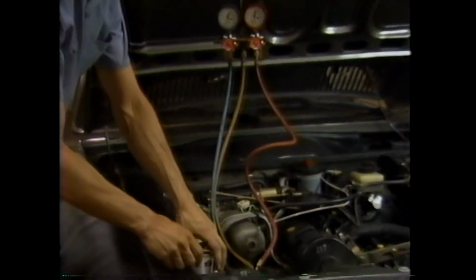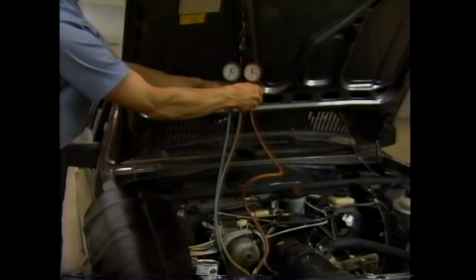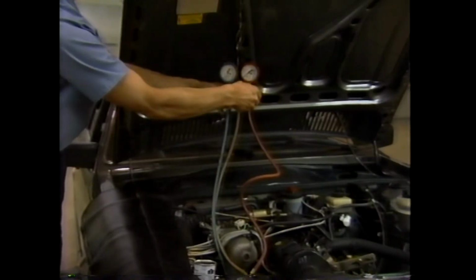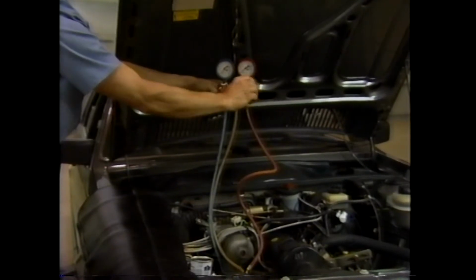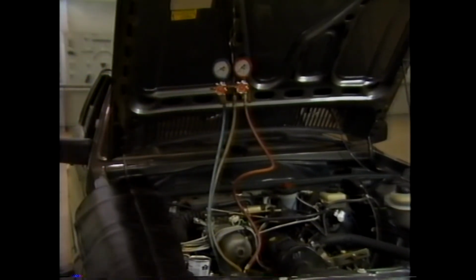Invert the can of R12 and open the high side valve. When the can is inverted, liquid refrigerant flows into the system. As we said, this must be done with the engine not running. Never run the engine with the high side valve open. The pressure generated on the high side can cause the can of R12 to explode.